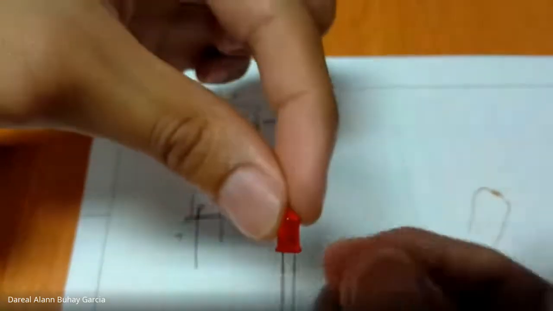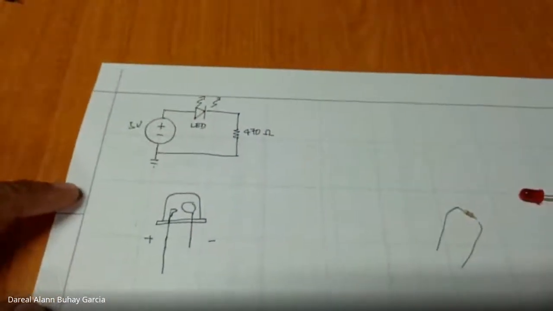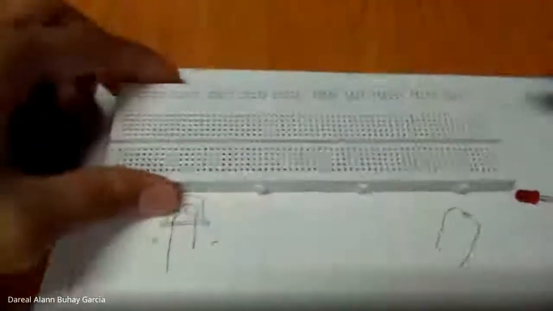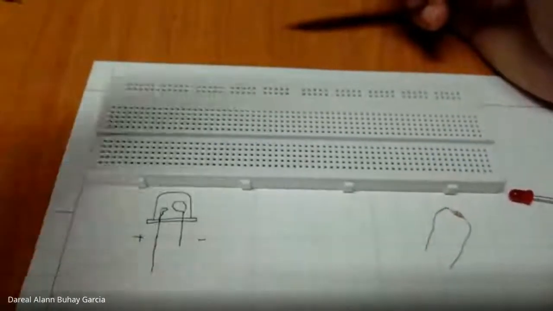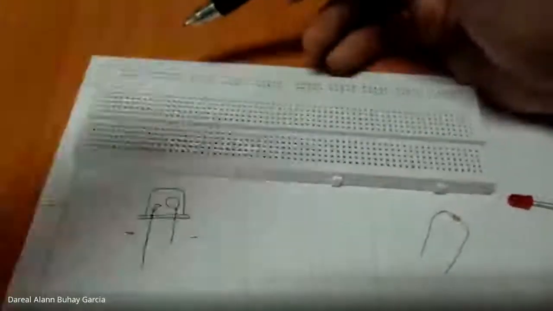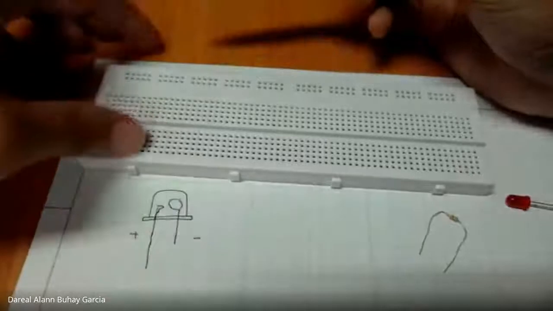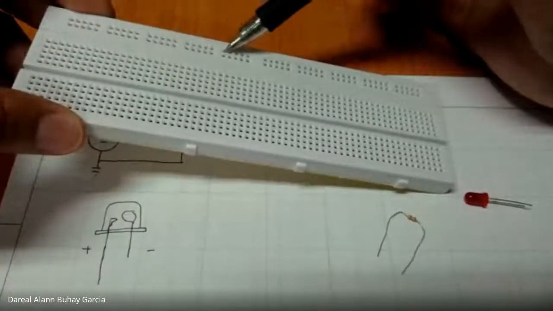No? So, saan natin pag-connect sa breadboard? Okay? Sa breadboard, dali lang kilimanan, kani sa taas, connected din sa tanan, no? Kani isa kalinya sa taas, connected na sa tanan.